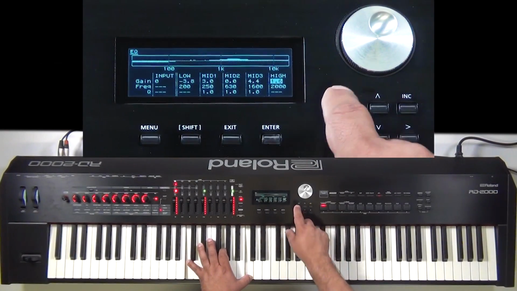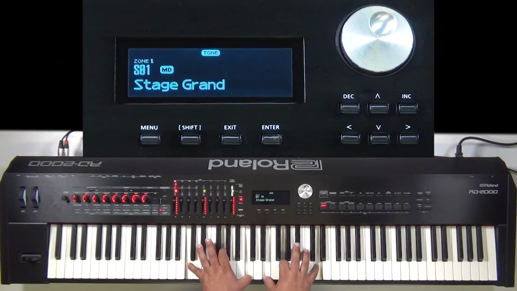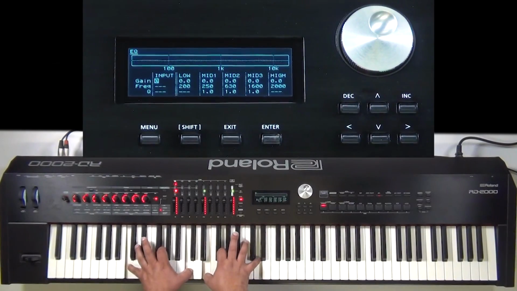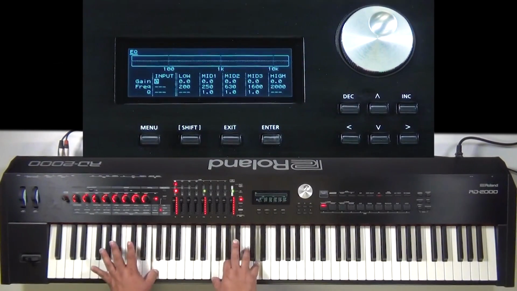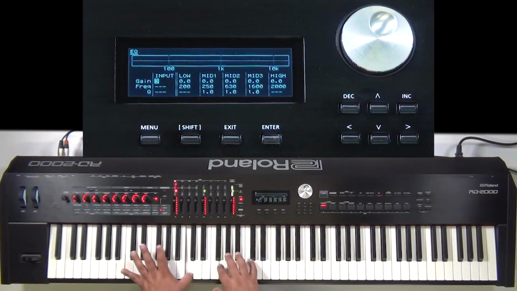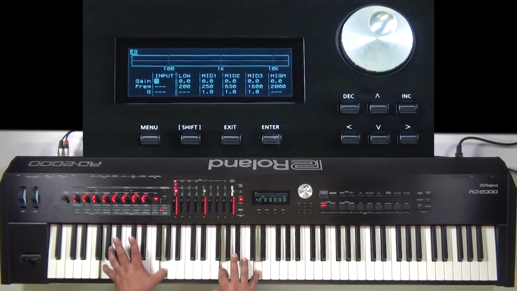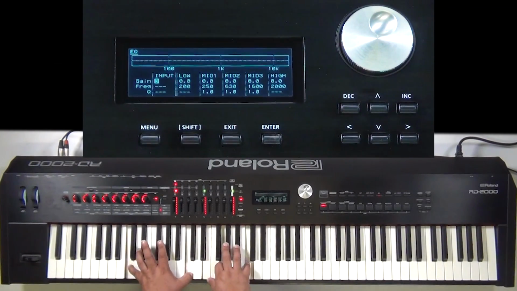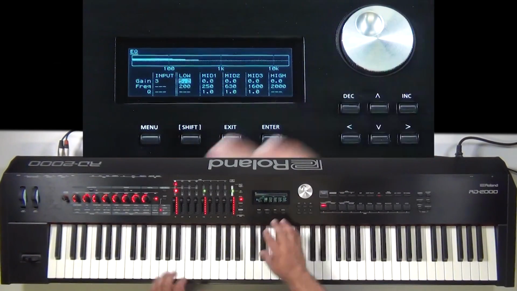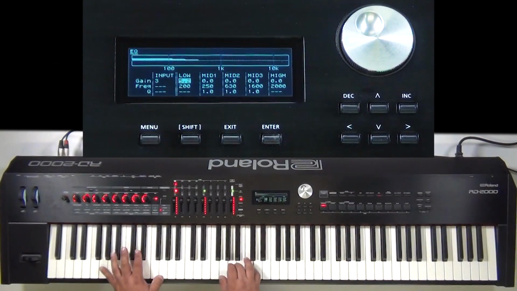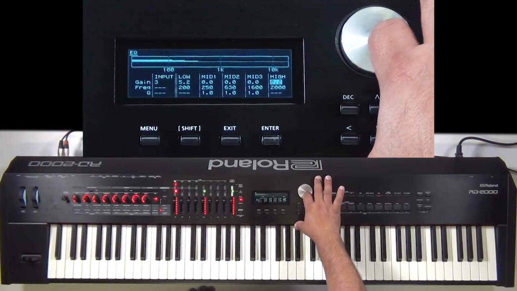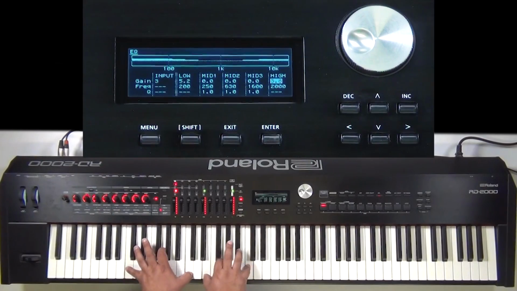I'll tell you what, let's start at the beginning. Got the EQ, turn it on, and there we go. I might adjust that input right away. That might be cool. Maybe I'll bring up the low a little bit. Okay. Maybe I'll bring up that high a little bit. And this is all up to you, whatever you think.